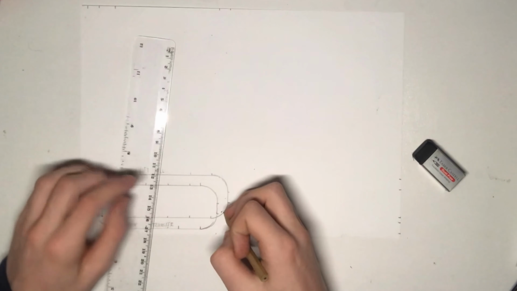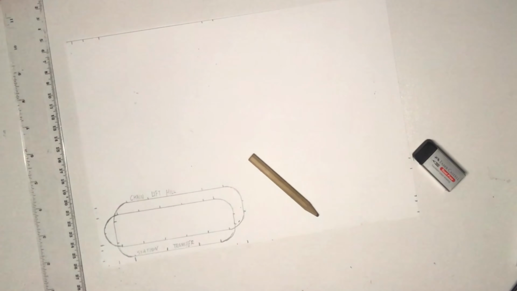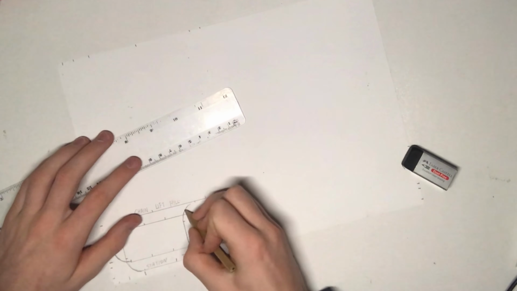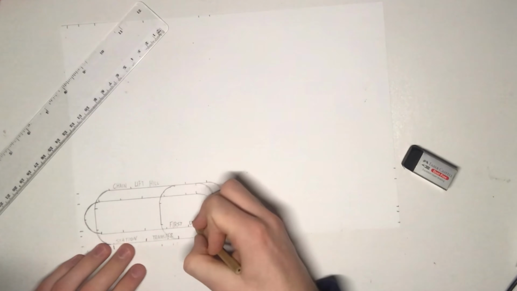But since it has to end with a helix, just draw another wonky square that's 5 centimeters wide and long with 1.5 centimeter curves. And there you have it, your first LEGO roller coaster design on paper. But that's only the 2D design.